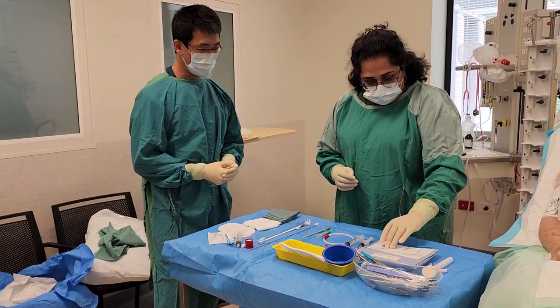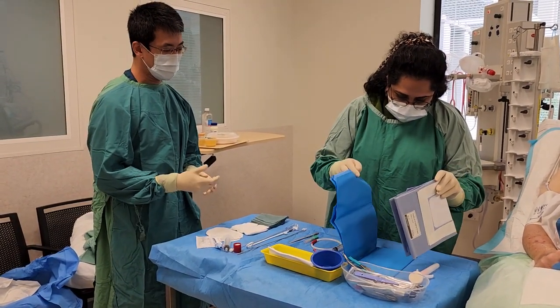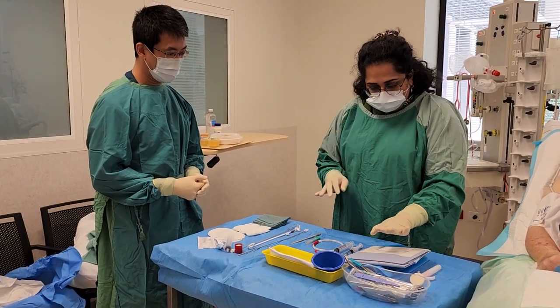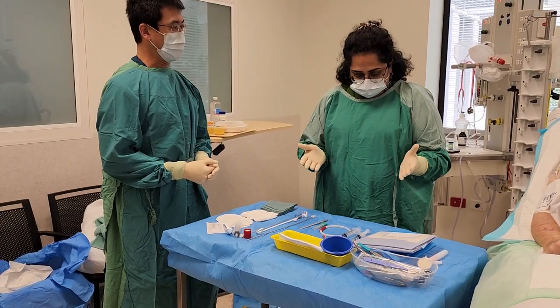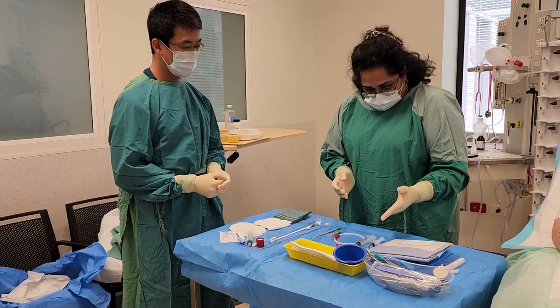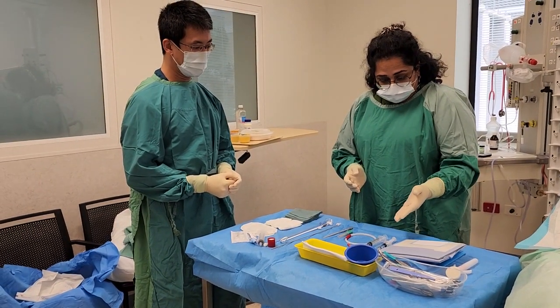I've got a fenestrated drape for the window. I'm not sure what this one is. That's just a drape. And then after I put the drape on to isolate the area that I will be using to insert the chest drain, I have a 5 ml syringe with some 1% lidocaine for local anesthetic.